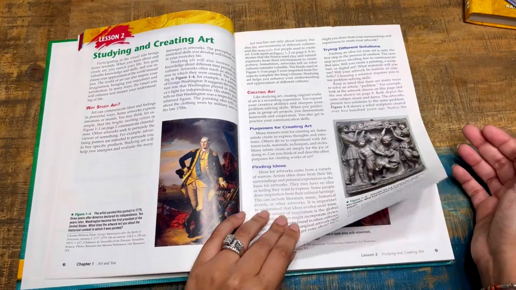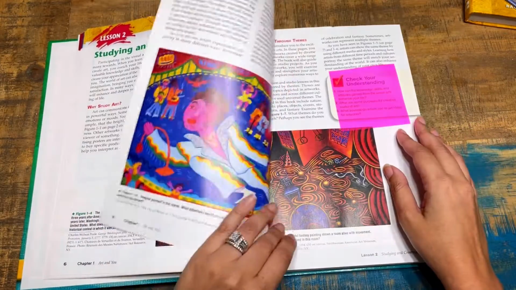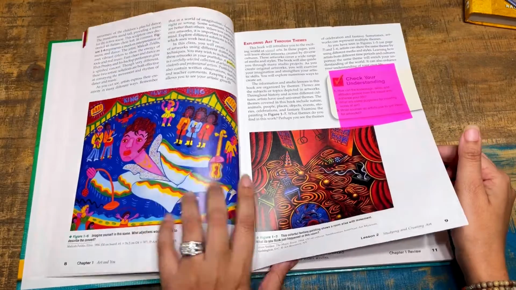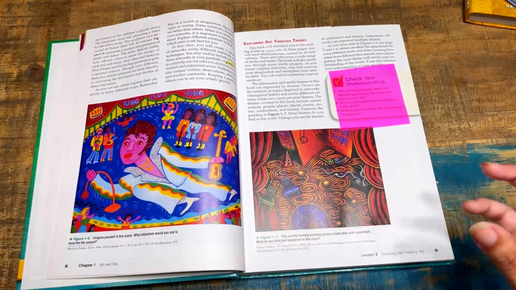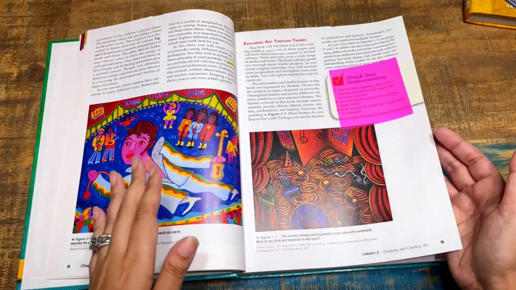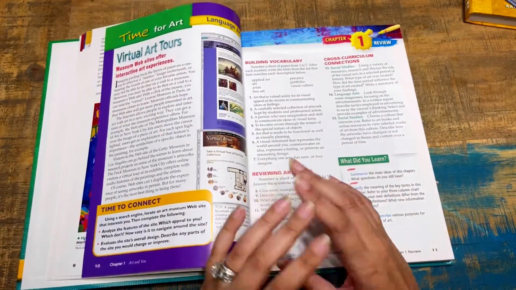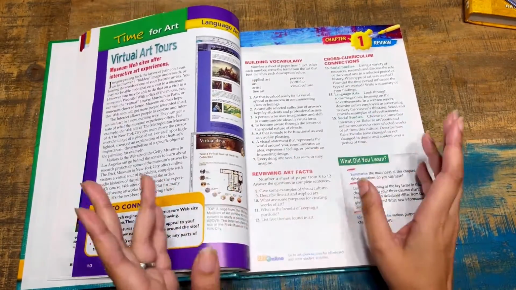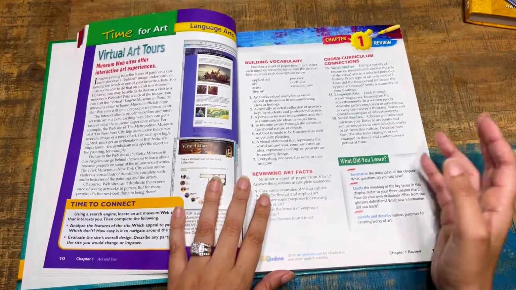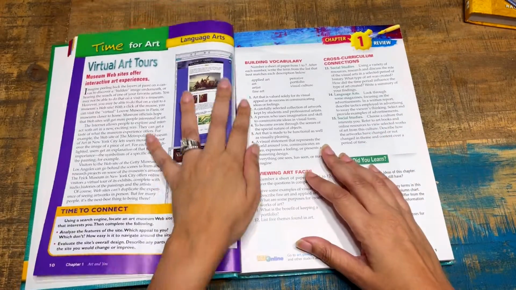Again, here is the second lesson, and it's just a nice variety of artwork. Even for its time, I think it does a pretty good job being diverse. Is it the most diverse? No, but it tries. It tries very much so.